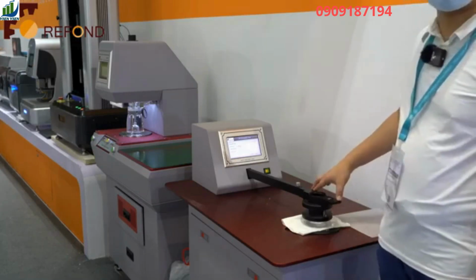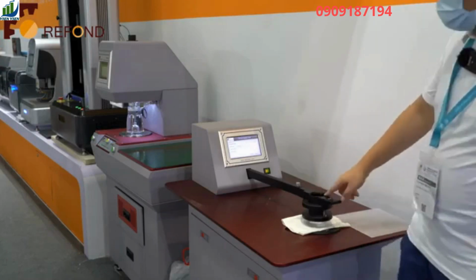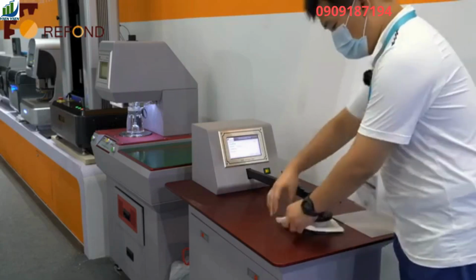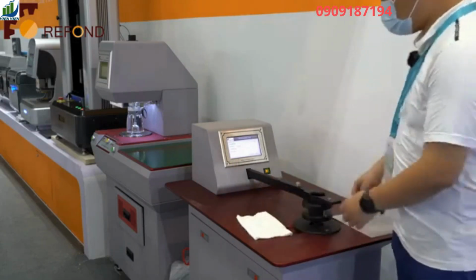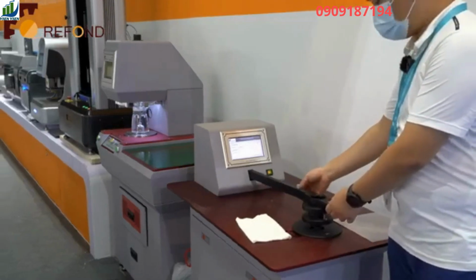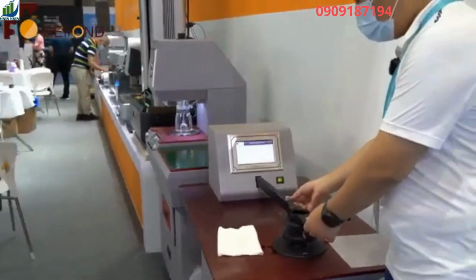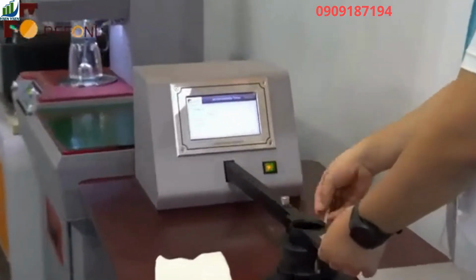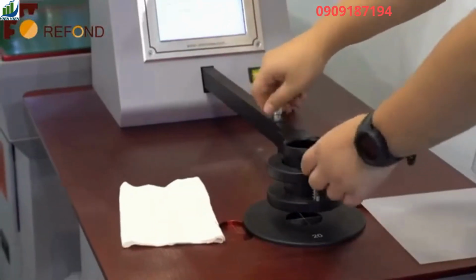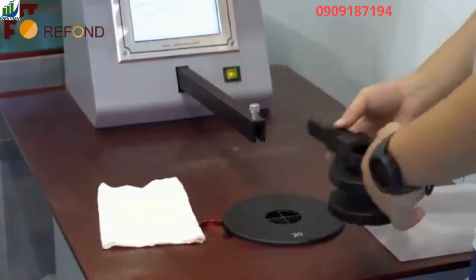We have 6 different types of test heads with different test areas. To change the test head is also very easy. First, remove the test specimen. Remove the pipe connector with a gentle push. Then loosen this screw. Then you can pull the test head out and put a new test head in.